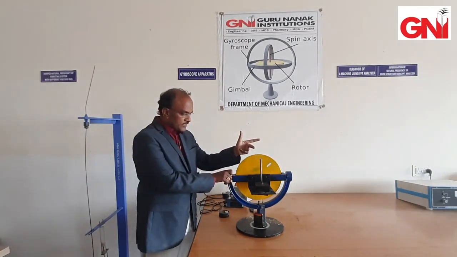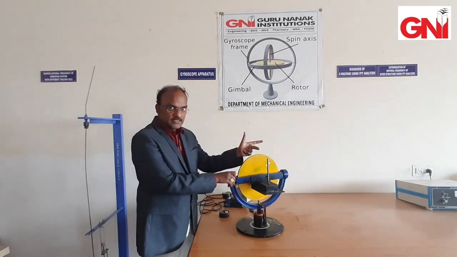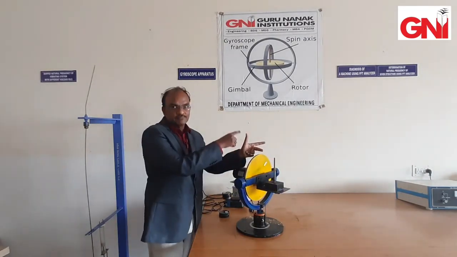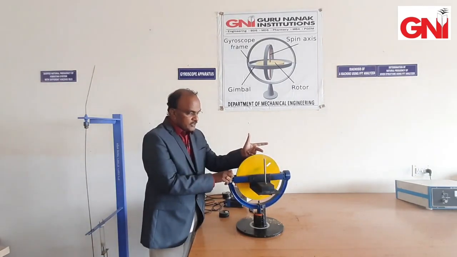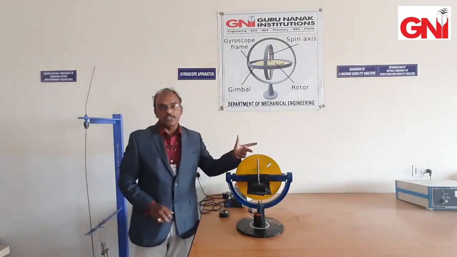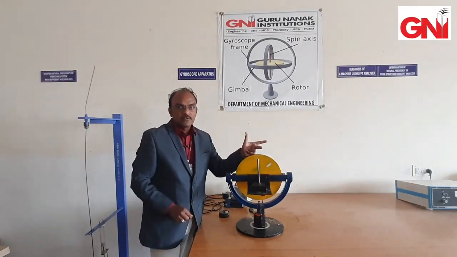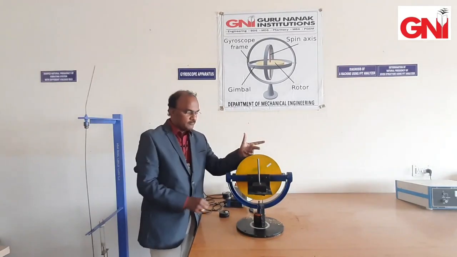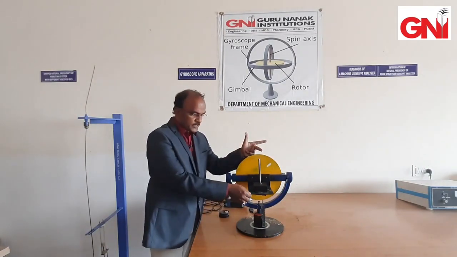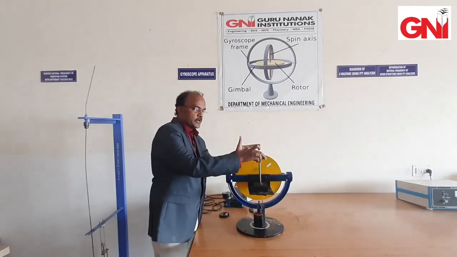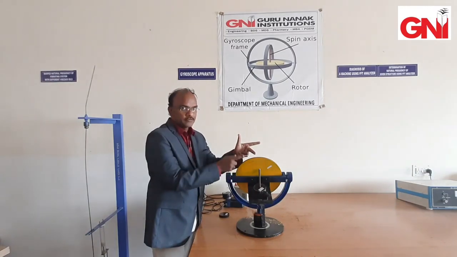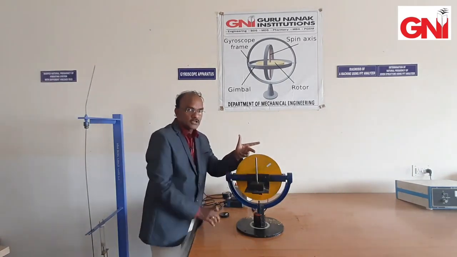At the same time, it can also rotate like this. That means the axis of the rotor has an angular velocity about the vertical axis. This is the vertical axis. It will move along this vertical axis like this. So this is called angular velocity of precession, and this axis is called the axis of precession. At the same time, there is one more axis, the third axis. It is the couple axis. Suppose you apply any load here, then it rotates about this axis. This is the angular velocity of couple.